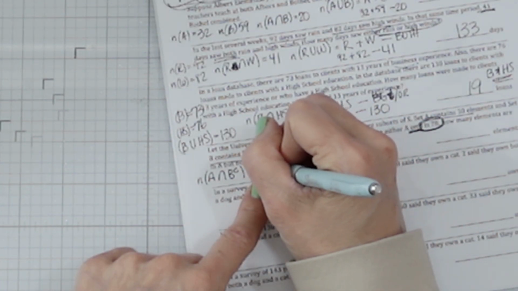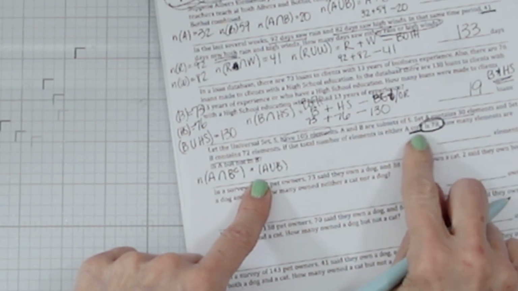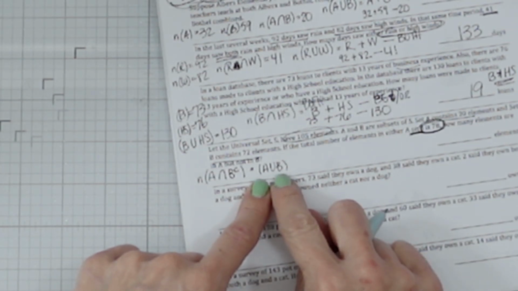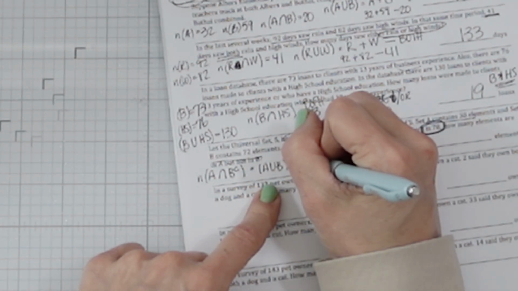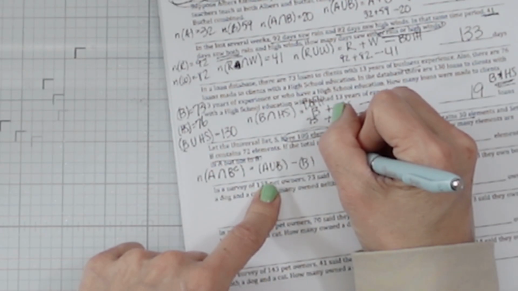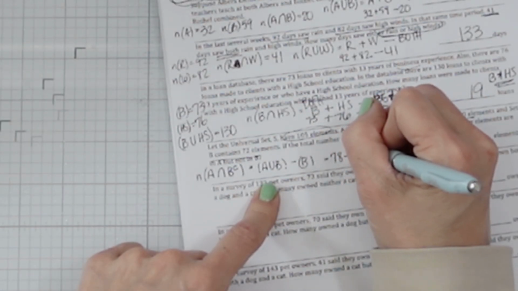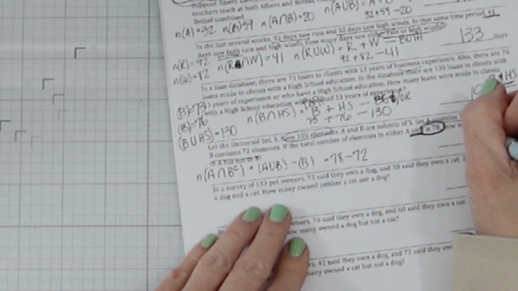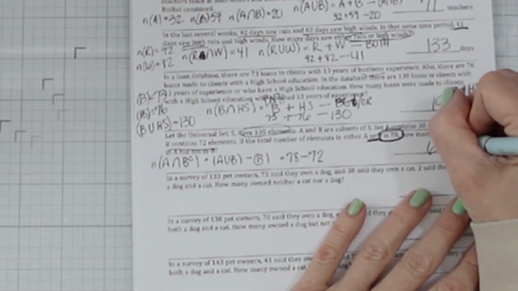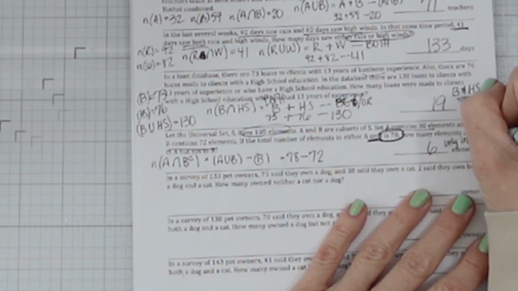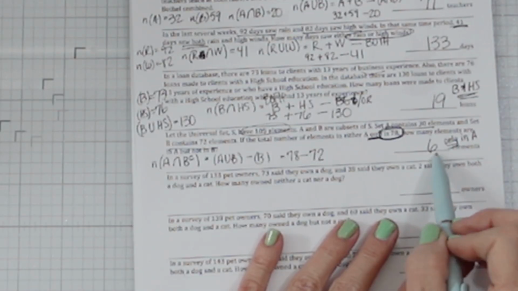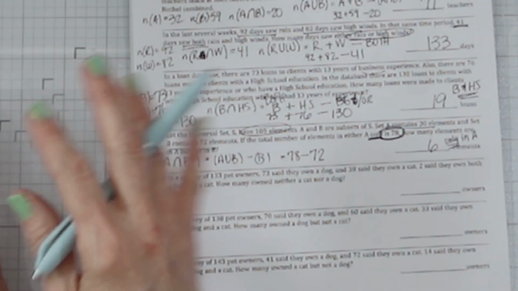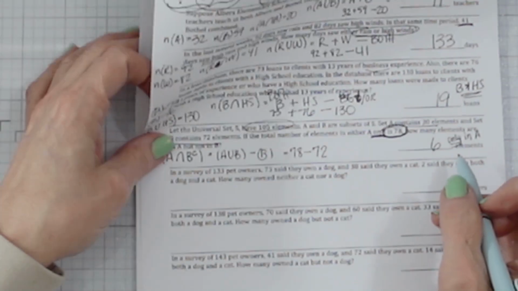We're going to have the A and or B, and we want to get rid of B. So 78, we want to get rid of just B. So we have 78, and we're going to subtract 72, and we have 6 elements that are only in A. Only in A. Okay, now there's 30 total, but only 6 of them are only in A. The other 24 are in A and B at the same time.